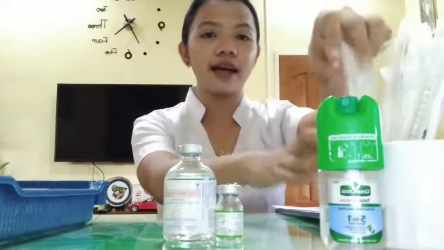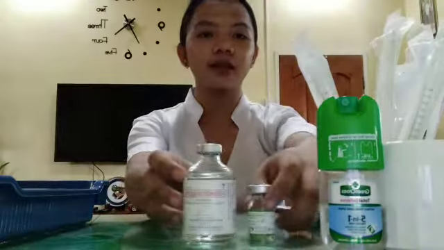So after that, we will follow the 5 rights, which is the right drug, the right patient, the right dose, the right time, and the right route for administration. So the next thing that we will do is we will pick up 1 tuberculin syringe and 1 aspirating needle.